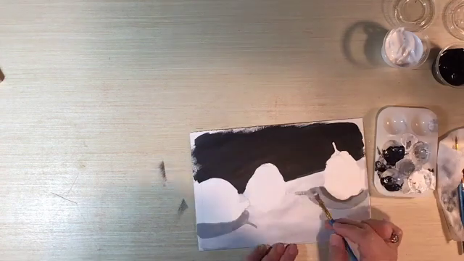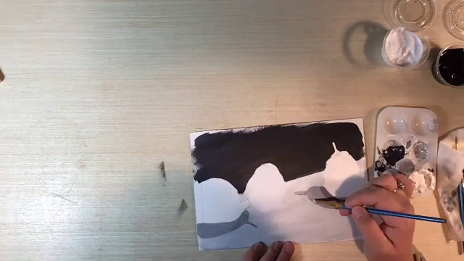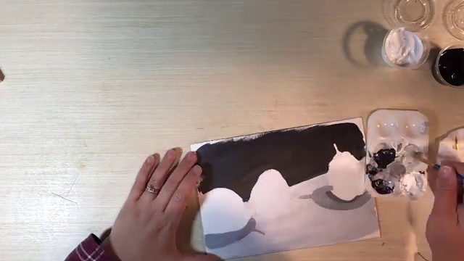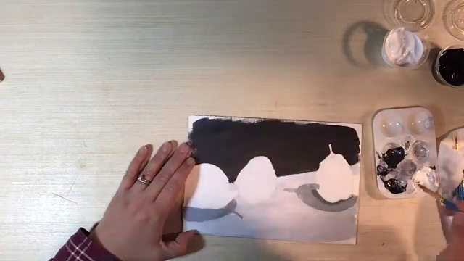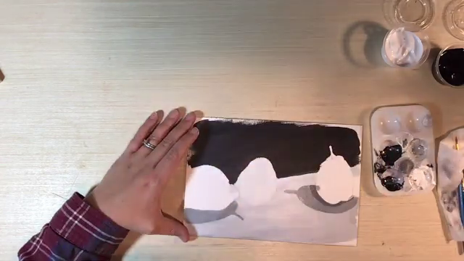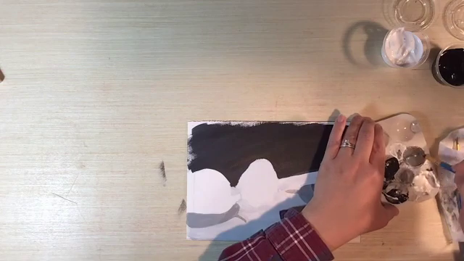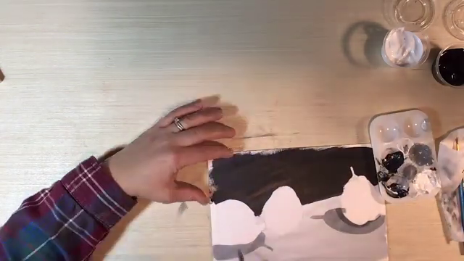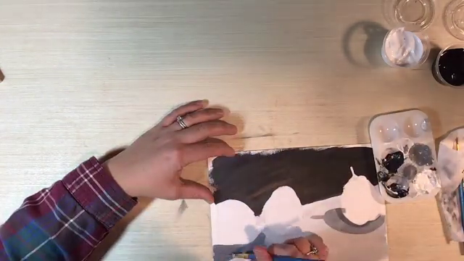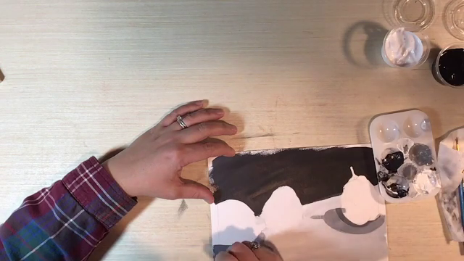Try to also focus on painting in the direction of the object. So my table surface is kind of going left to right. So I'm trying to paint left to right as much as possible. It's a little bit hard with these tiny little shadow areas, but I'm still trying to paint in that direction if possible.